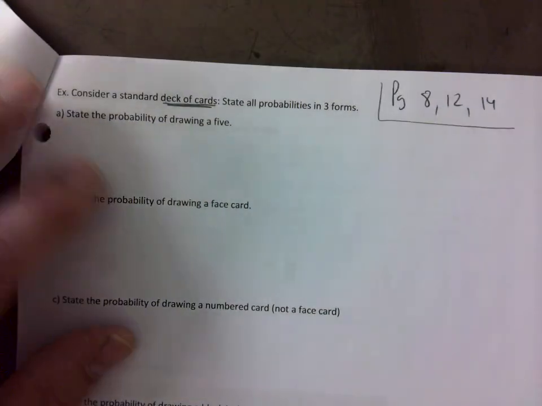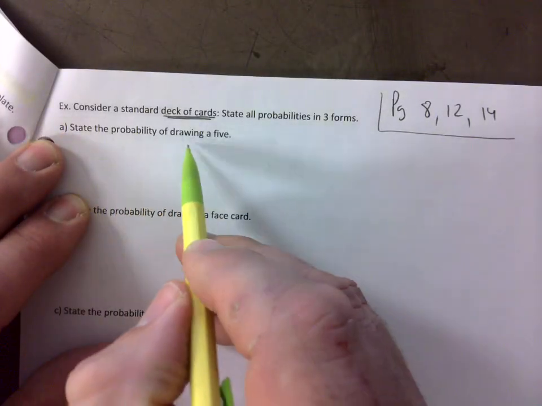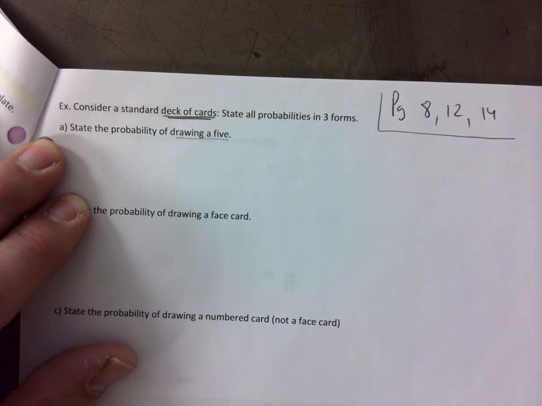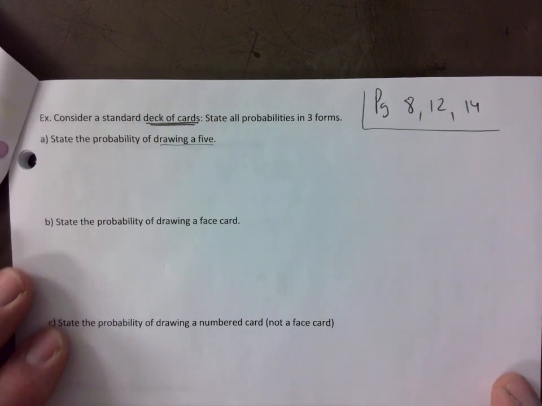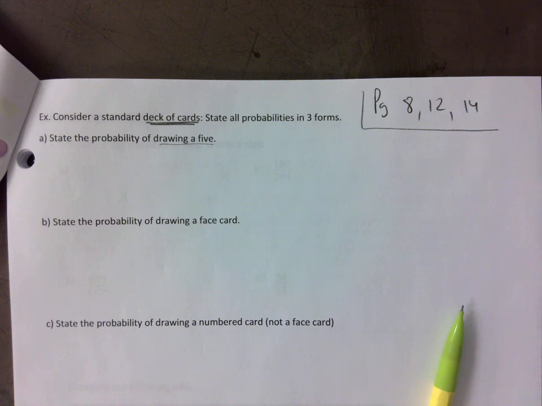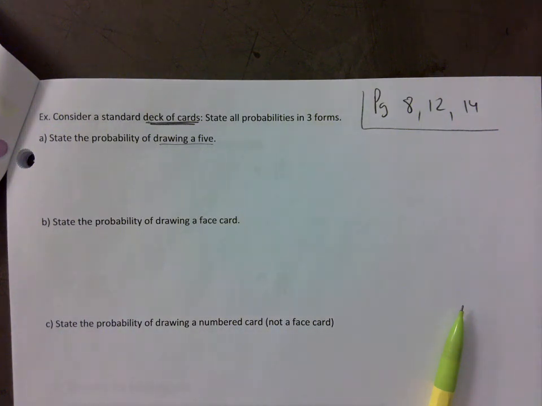All right. A, state the probability of drawing a 5. So randomly drawing a 5, okay? Let me just tell you, sometimes they try to throw in words. I don't think they're trying to confuse you. They're just trying to be accurate. It has to be random. If you peek in, or if you look at somebody's hand, like if I'm holding all 52 cards and you're looking, this is out the window, right? You cannot use this. This is only if it's random, then we use this thinking, okay?